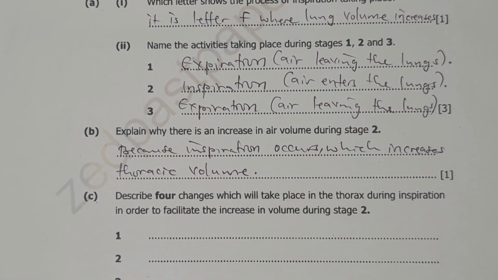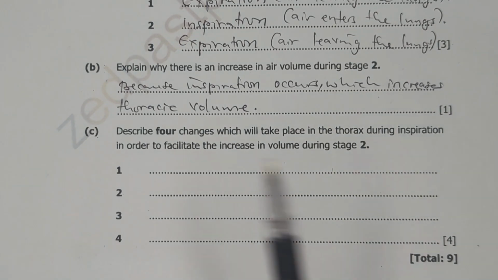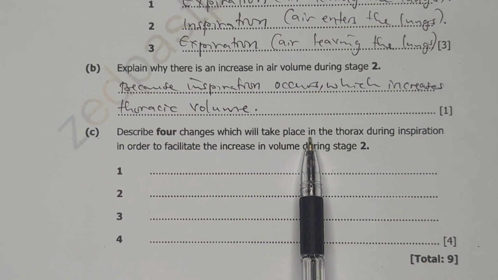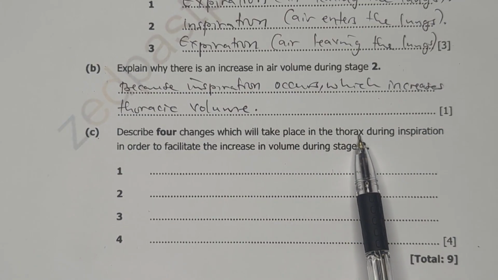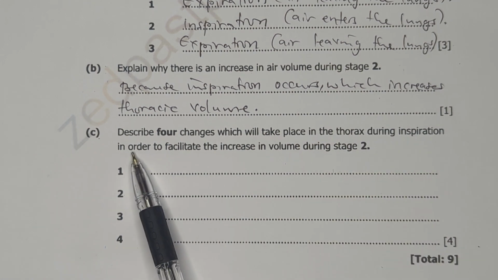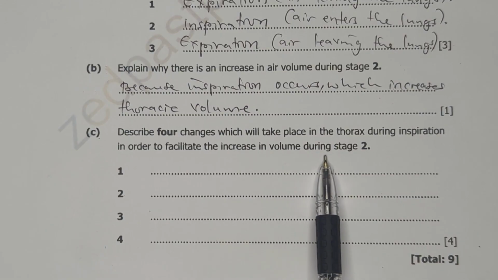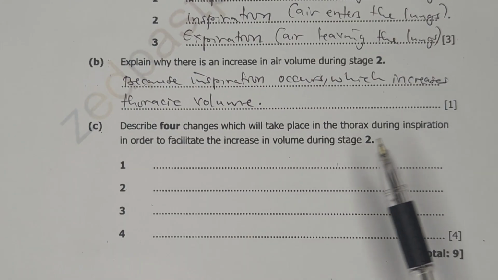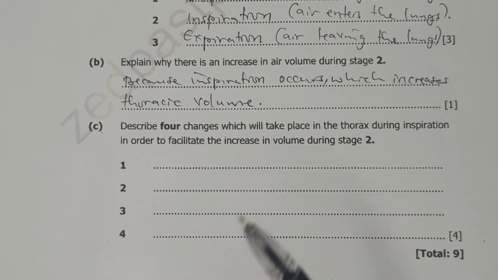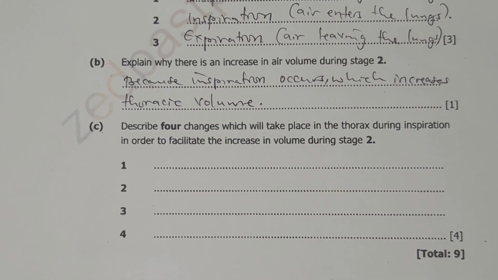So this is question C. And the statement says, describe the changes which will take place in the thorax during inspiration in order to facilitate the increase in volume during stage 2. So the other word for thorax is the chest. So during inspiration, when you're taking air in, that is inspiration.